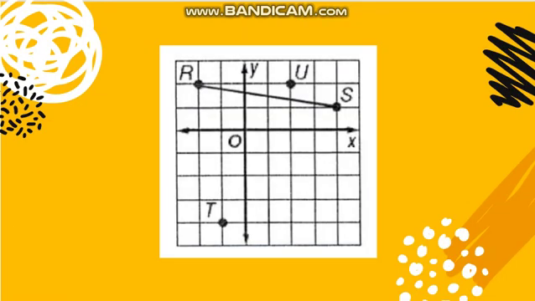And for our last problem, we want to find the distance between R and S. Now on your paper, their line might not already be there, but go ahead and draw that line. We're going to find the distance between R and S. So we're going to have to just count.